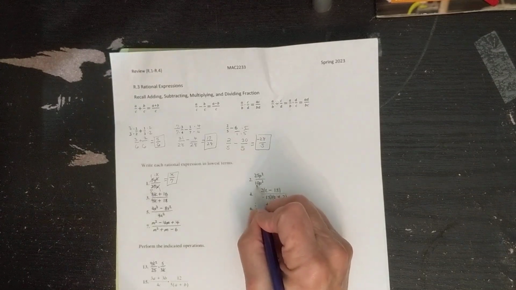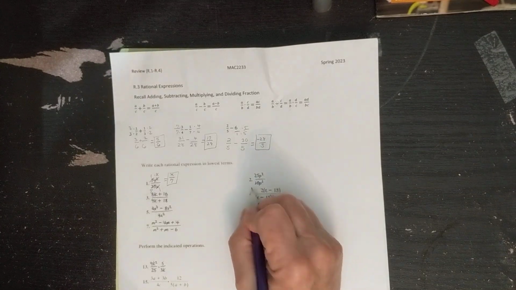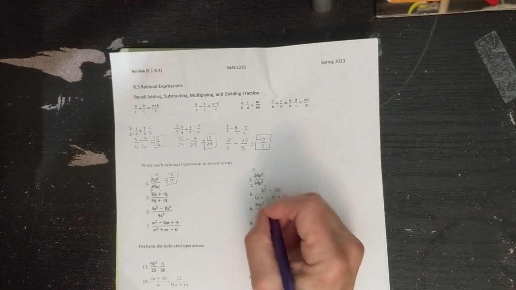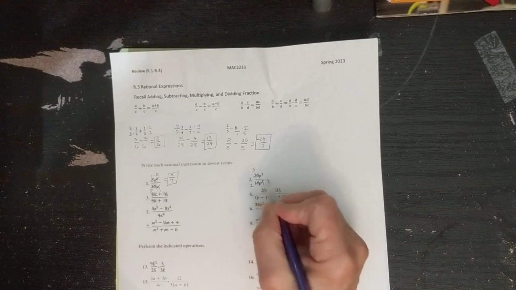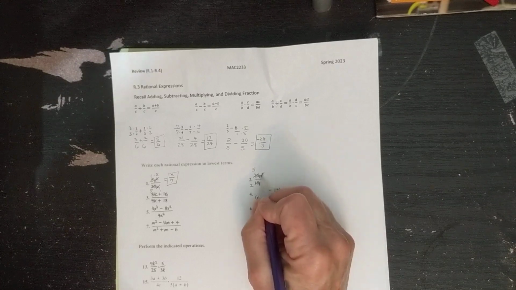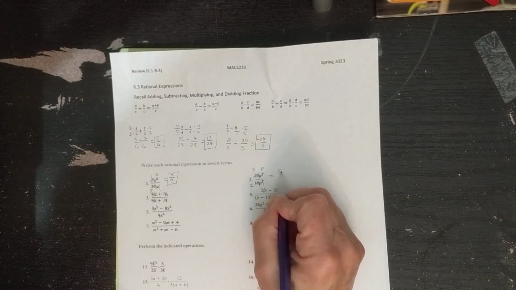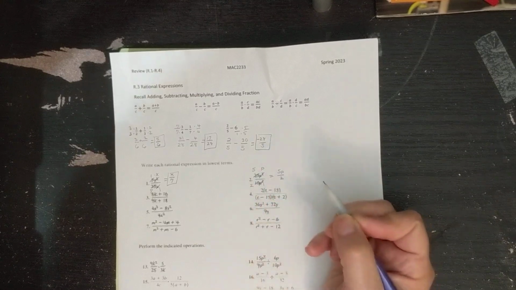10 and 25, they both share a 5. So 5 goes into 10 2 times. 5 goes into 25 5 times. P squared goes into P squared once, and 2P squared will take away 2 of those. So I'm left with the 5 times P over a 2.